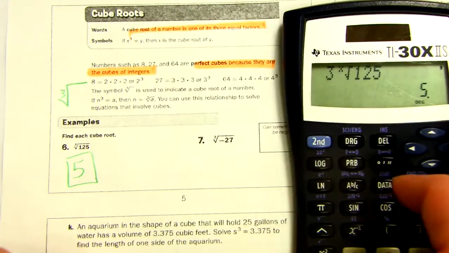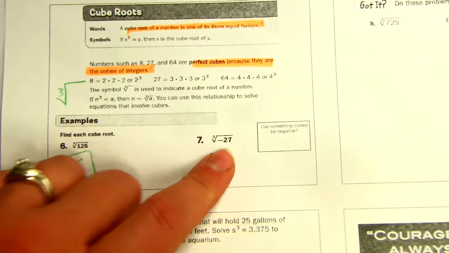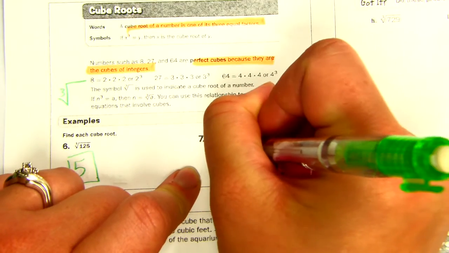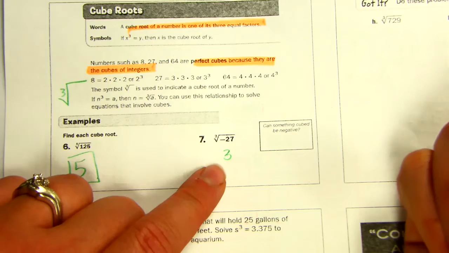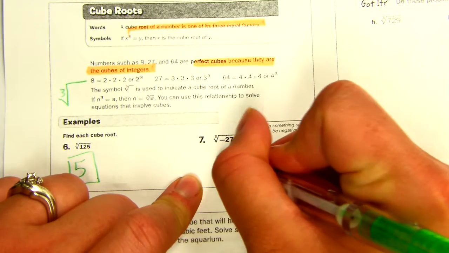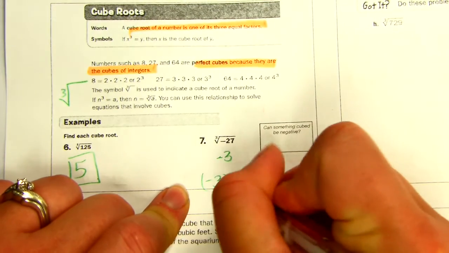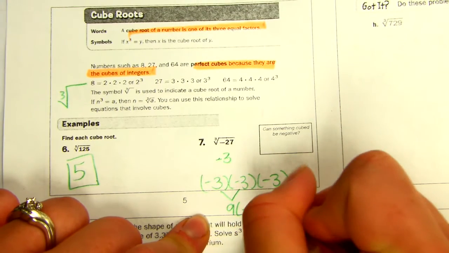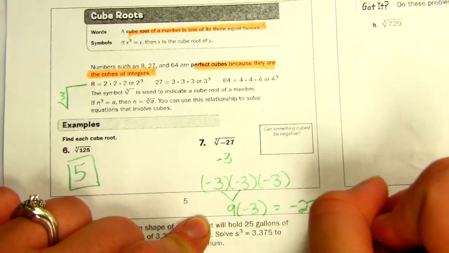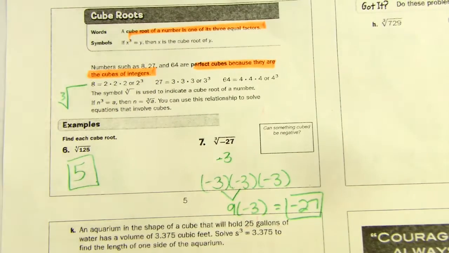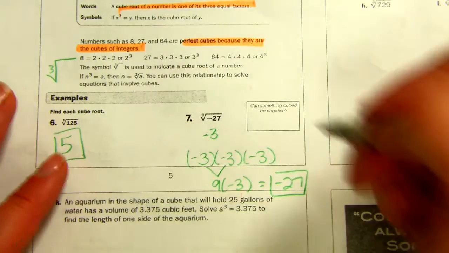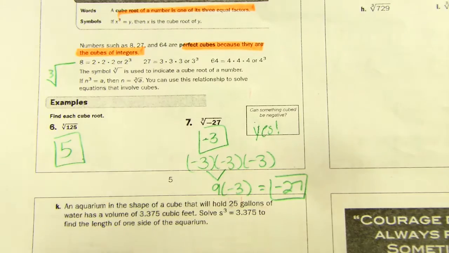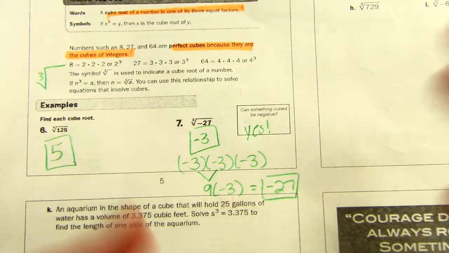There you go. Now this one, what about, well, the cube root of regular 27 is 3. Could this one be negative 3? Let's think about it. If I took negative 3 times negative 3 times negative 3, that's negative 27. So does it work to take the cube root of a negative answer? And the answer is yes. So odds can be negative. And 3 is an odd number, cubic root.